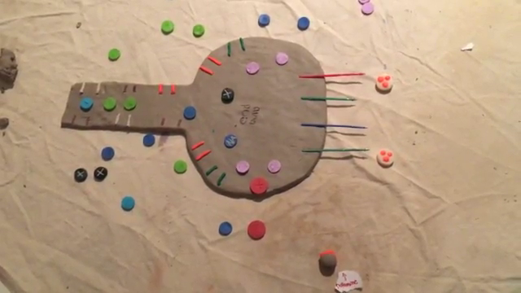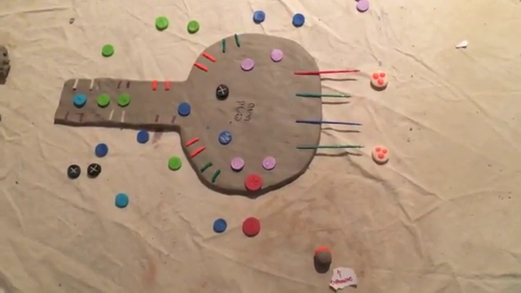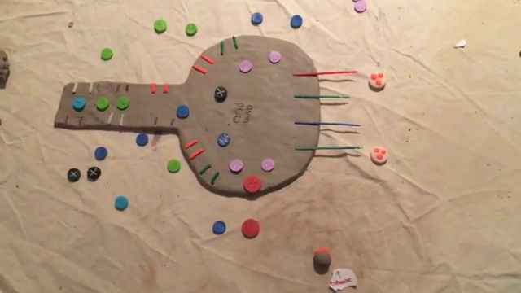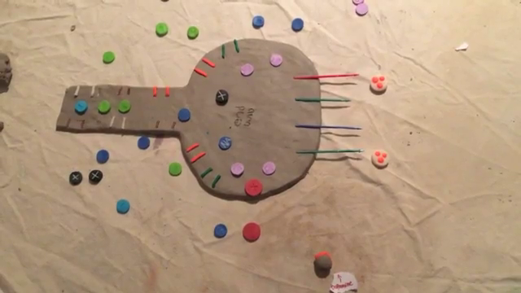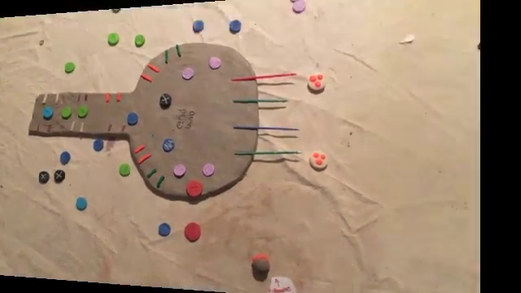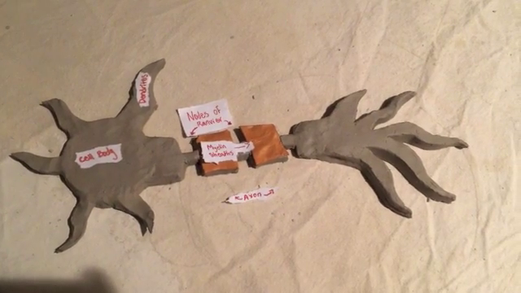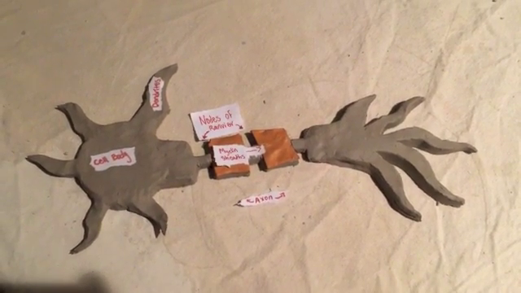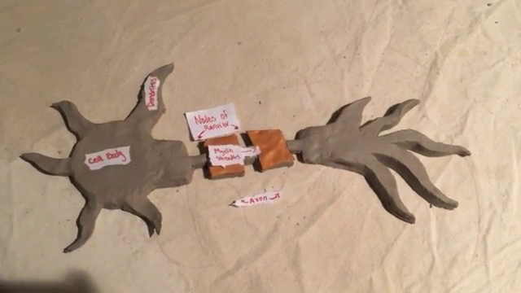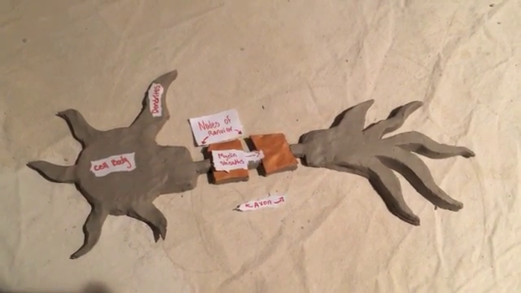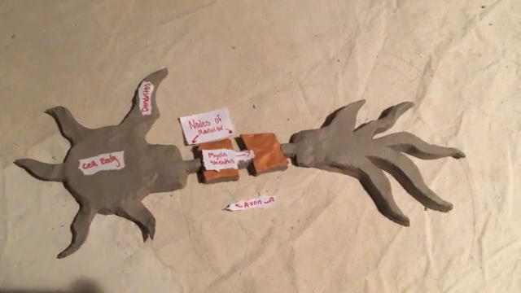Norepinephrine is used as a neurotransmitter near the spinal cord or in the abdomen. And it is also released directly into the bloodstream by the adrenal glands.